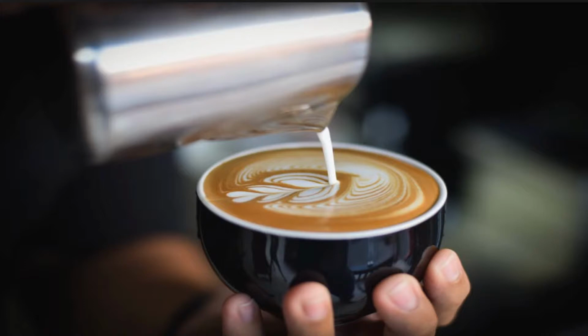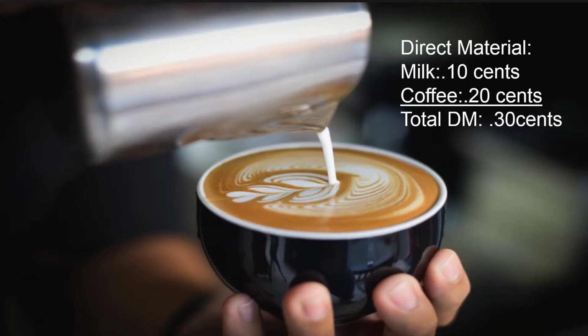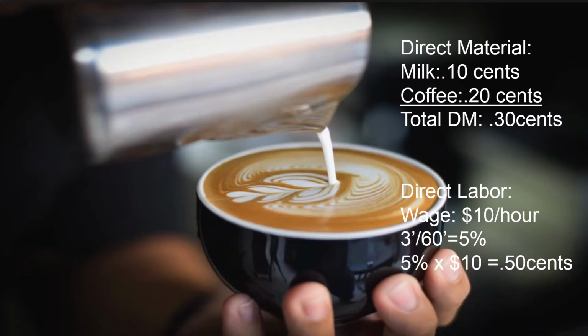It's very easy to identify the direct cost. Let's say for each cup of cappuccino, the milk costs 10 cents and the coffee costs 20 cents. The direct labor cost is the percentage of the hourly wage of the employees who actually make the cup of cappuccino. In this example, the wage is $10 an hour, and a typical cup of cappuccino takes 3 minutes to make.